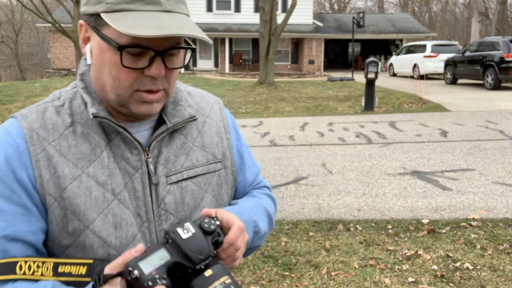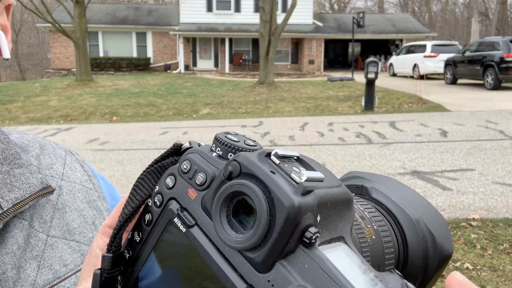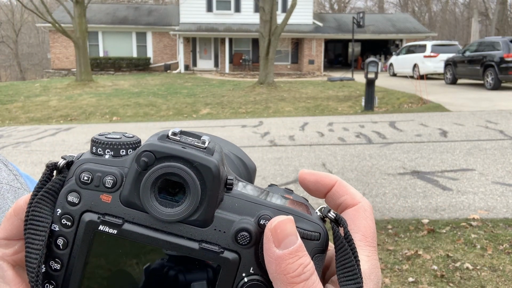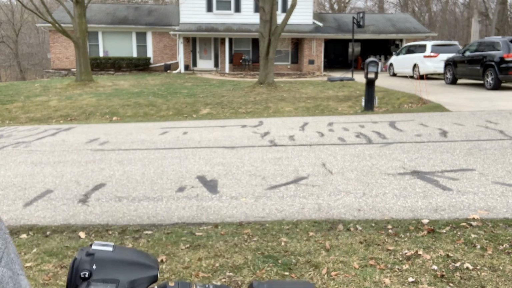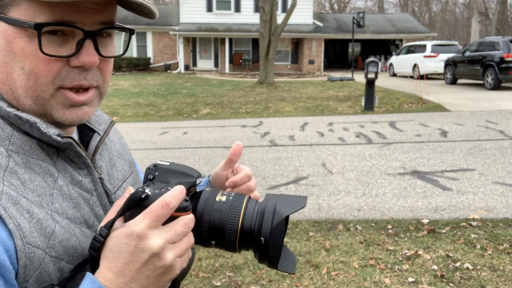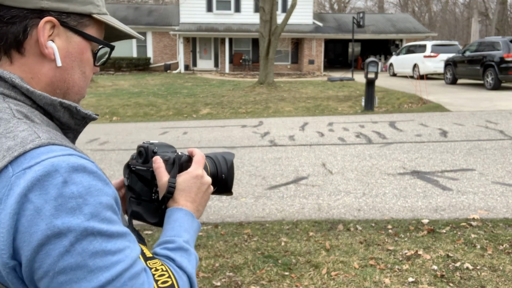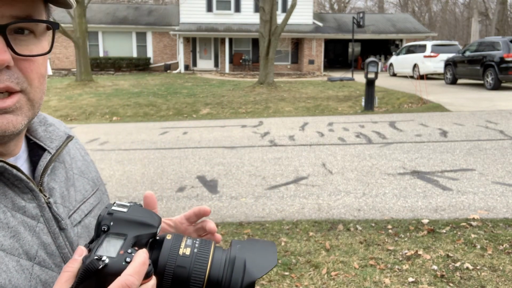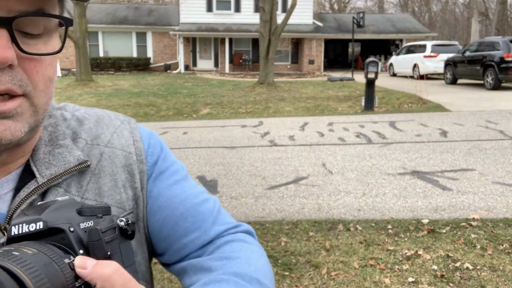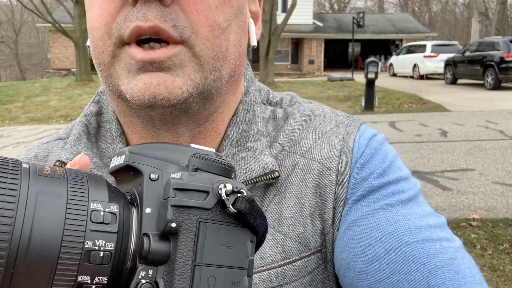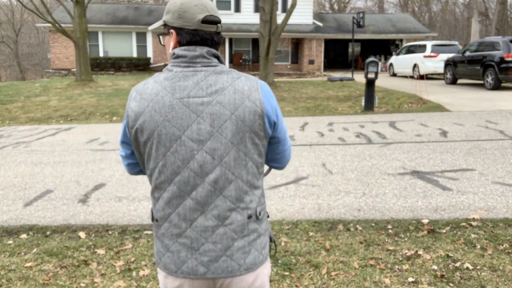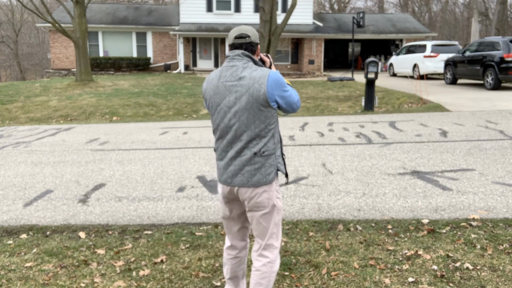One other thing I did is I set my shutter drive to continuous. Let's see if you can see that. Continuous high. That means my shutter is going to fire rapidly, click, click, click, click, click, as long as I hold down the shutter release button. Now, I just changed my distance to my subject, so I'm going to go back to autofocus and refocus on the spot where he's going to be.